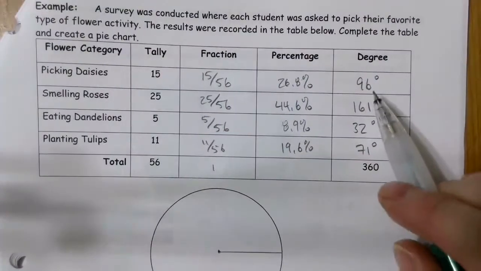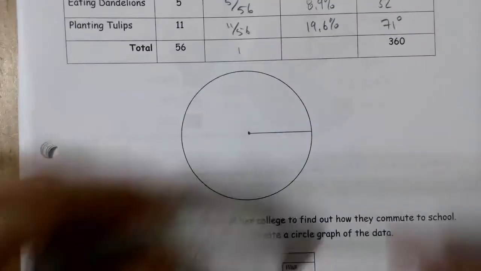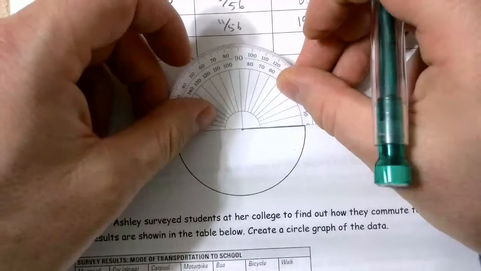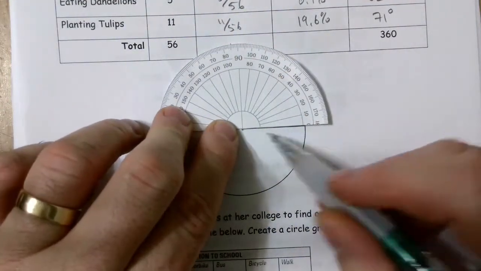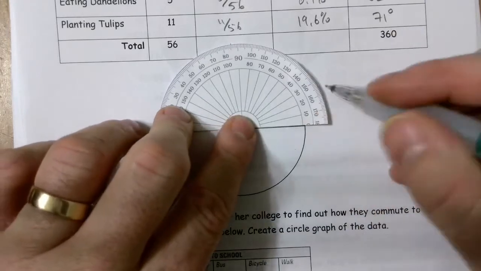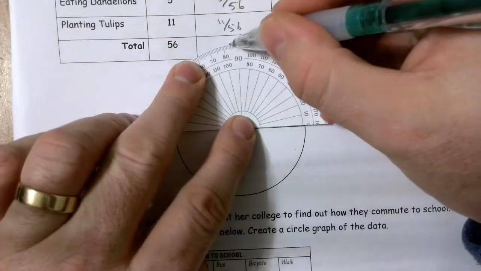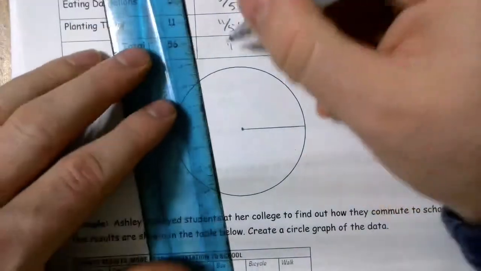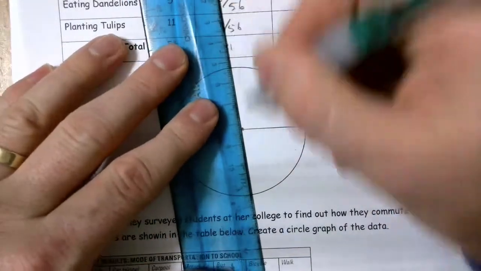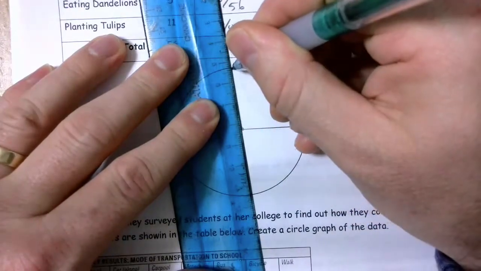So now, picking daisies should have been 96 degrees. So I put my little crosshair there at the center of the circle, line up that side with my radius, and then I go out to 95, 96 degrees. Okay, and I'm going to connect that point right there to the center of my circle.